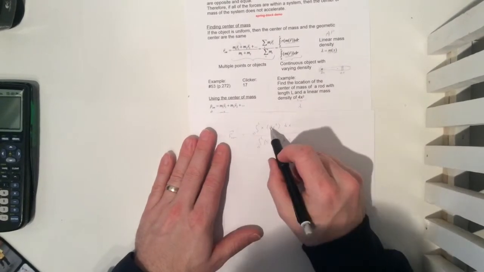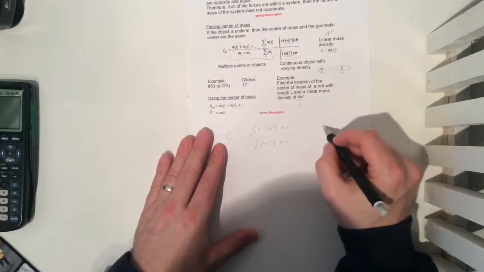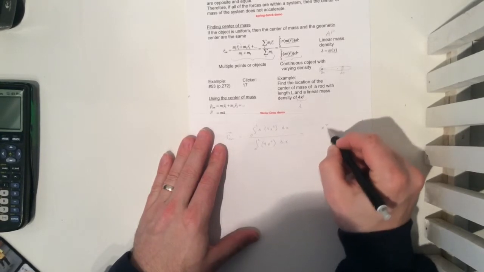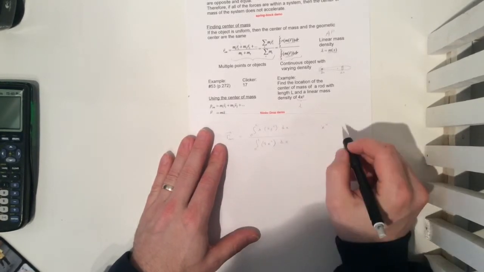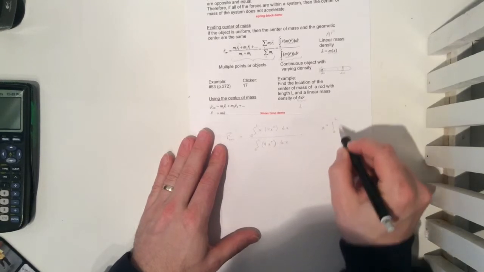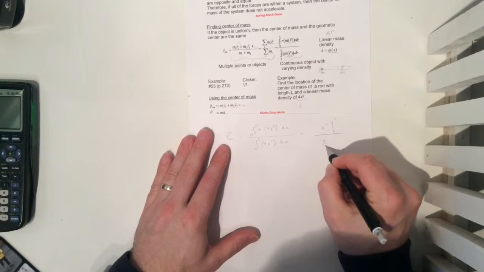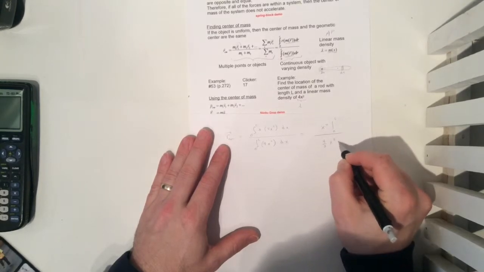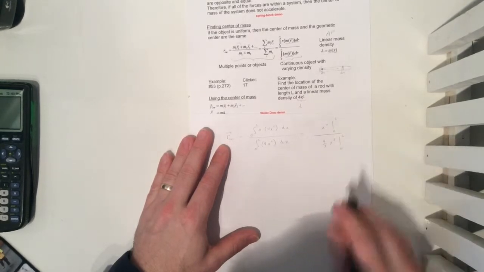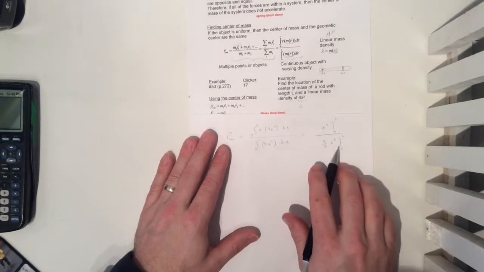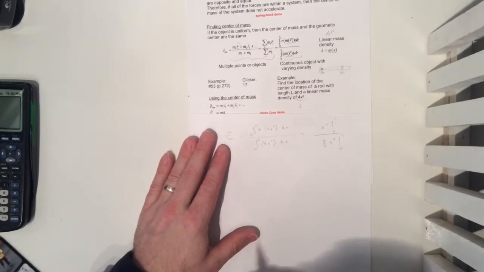Okay, so let's go ahead and solve that. I have really x cubed here, so it's going to become x to the 4th divided by 4, which cancels out that 4, evaluated from 0 to L. On the bottom, I'm going to have 4/3 x cubed, evaluated from 0 to L. You can see my zeros are going to cancel out stuff. That's wonderful.